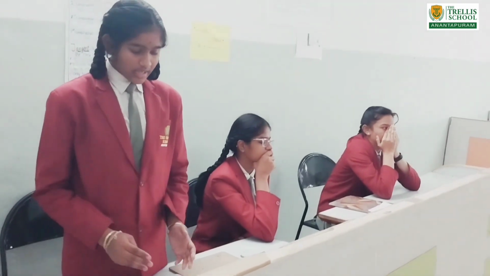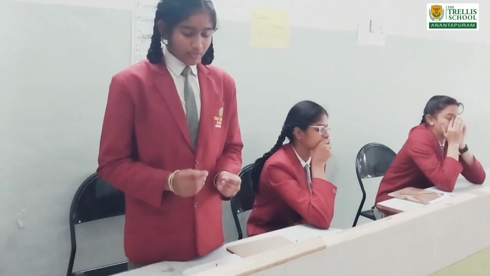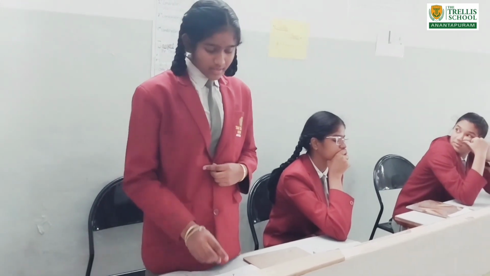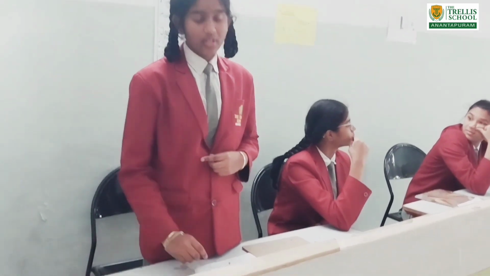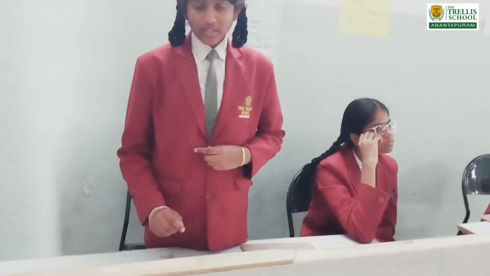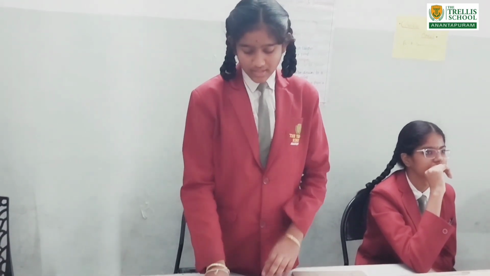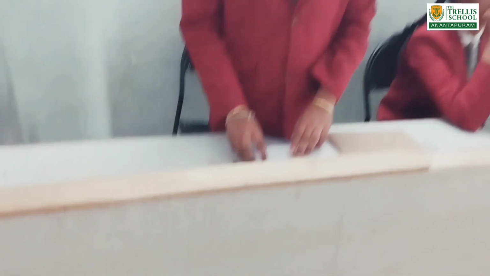Basically, lines and circles have 3 conditions. The first condition is the line does not touch the circle, the second condition is the line touches the circle at only one point, and the third condition is the line passes through the circle. Today I'm going to explain the second condition, which is known as a tangent. That means the line touches the circle at only one point.